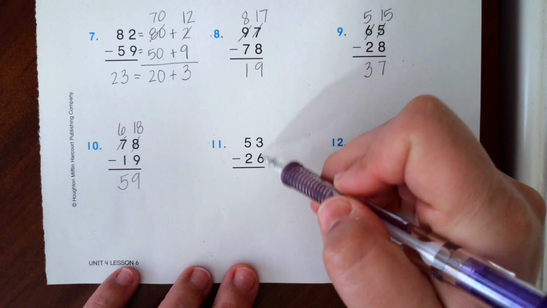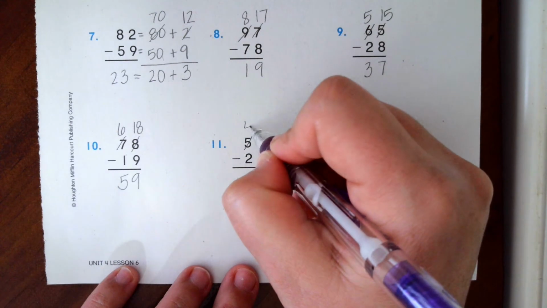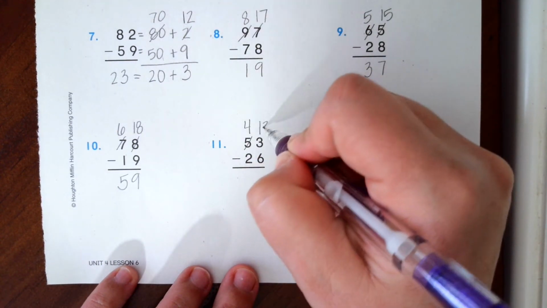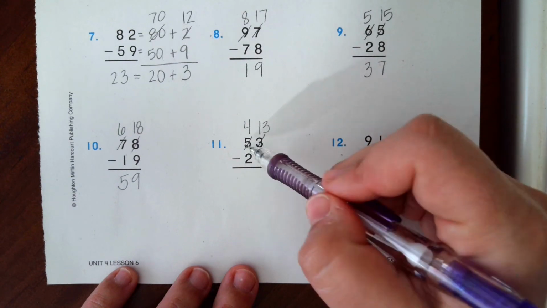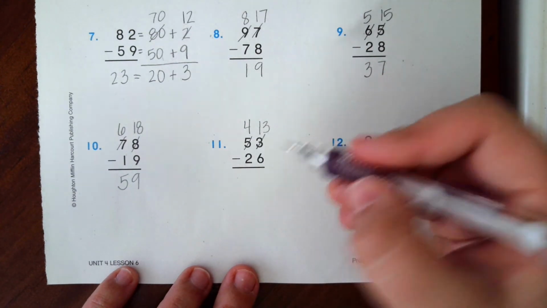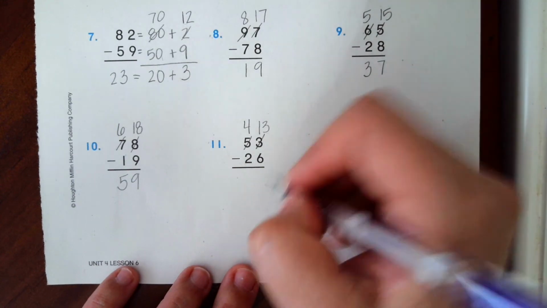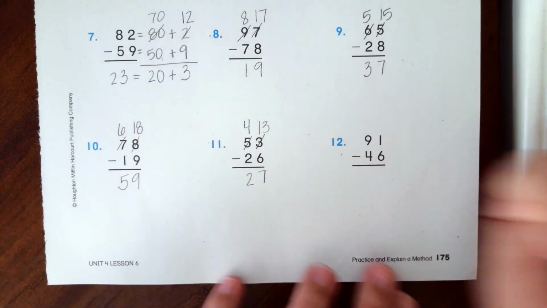Number 11, 3 minus 6. Can I do it? No. So I go next door. I cross off the 5, change it to a 4, and bring back 10. It's also important to make sure you cross off both of your numbers. That way you know that it's not a 3 anymore and it's not a 5 anymore. 13 minus 6 equals 7. 4 minus 2 equals 2.